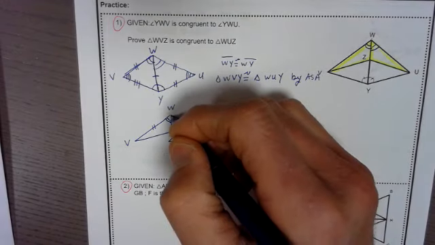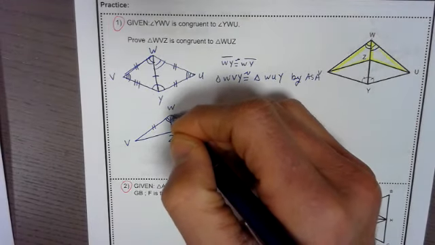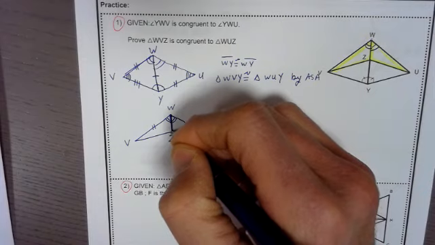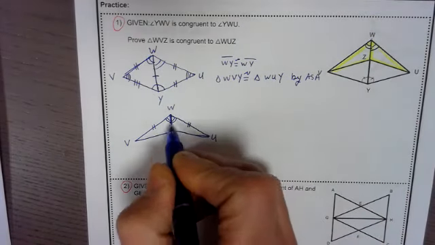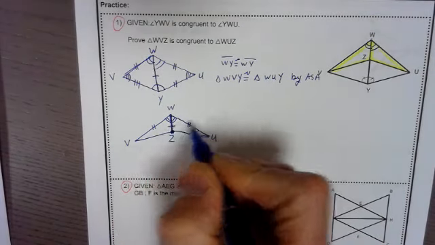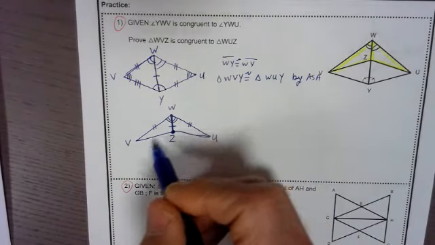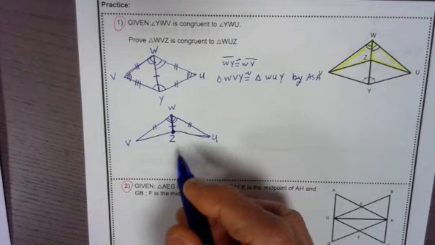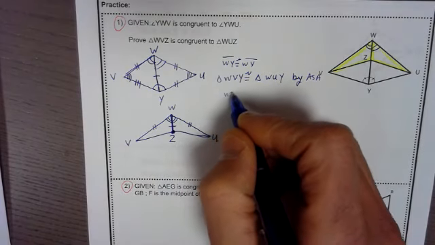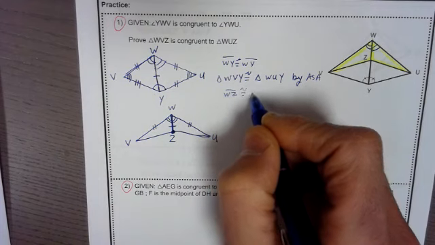As I see, maybe you already spotted it, WZ is what? What do we call that? Yes, I heard you. We call WZ a shared side. So we now know that WZ is a shared side. Does that help us prove these two triangles congruent? Absolutely, it does. So we say WZ is congruent to WZ.